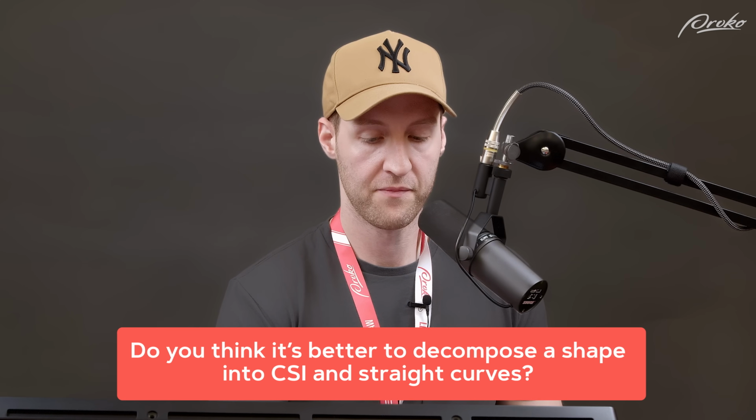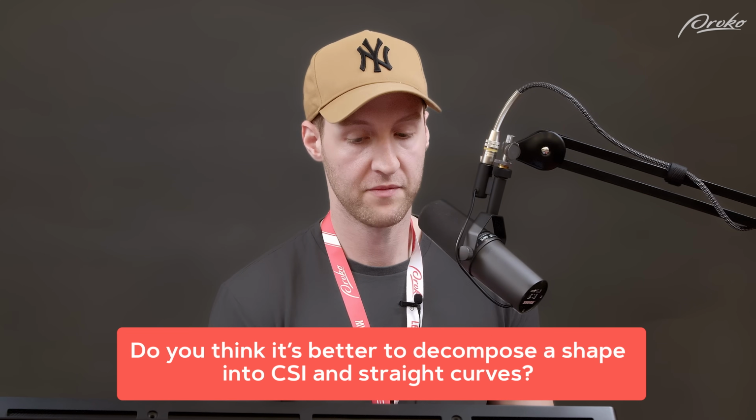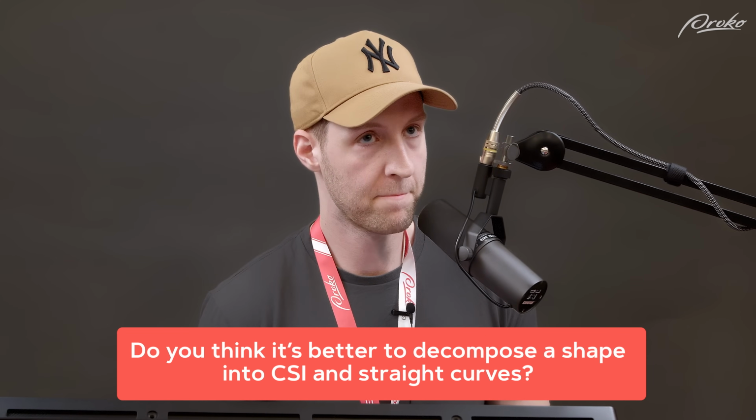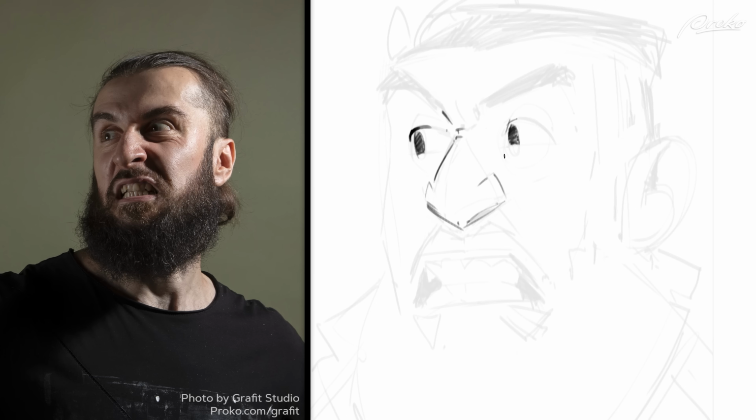So do you think it's better to decompose a shape into like C's and S's and straight curves? Yeah, I think I might do that intuitively. I'm not thinking about that 100% like C, S, and I, but I do like to draw with a lot of straights and semi-curves, I guess you could say. I'm not doing a whole lot of really smooth, circular kind of lines. You might notice I'm going like here, and then I'll cut it off like that.